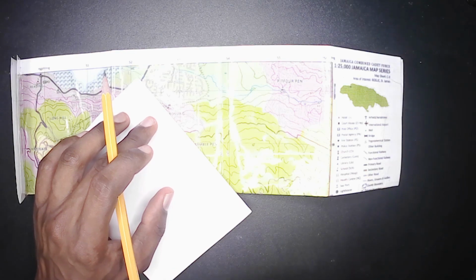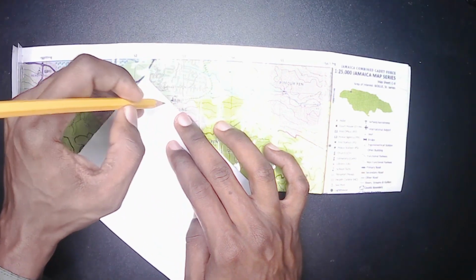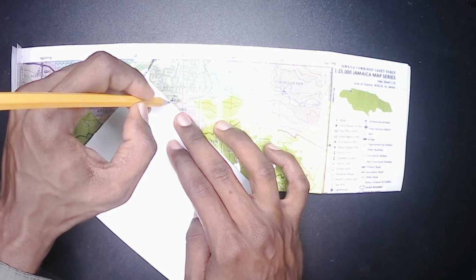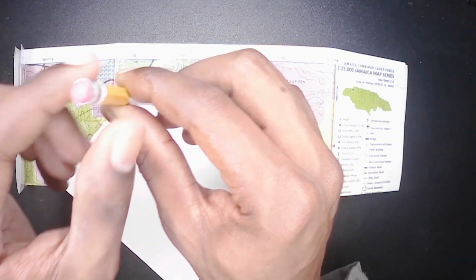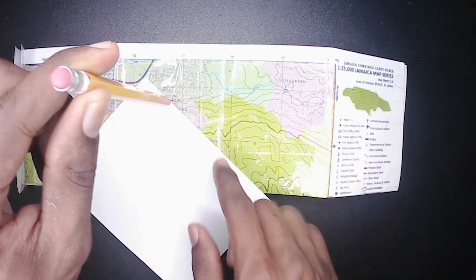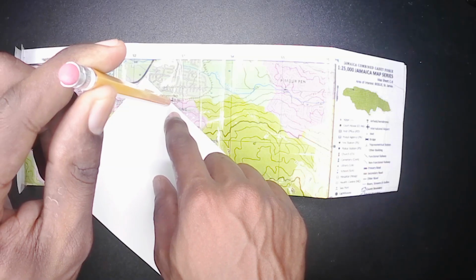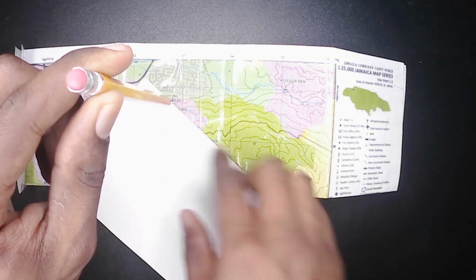All I'm going to do now is look at the road and make a first initial point here. I'm going to hold the pencil like this. It's best to hold the pencil like this, and then I'm going to move the paper until it aligns with the road in a straight line, then make another marking there.